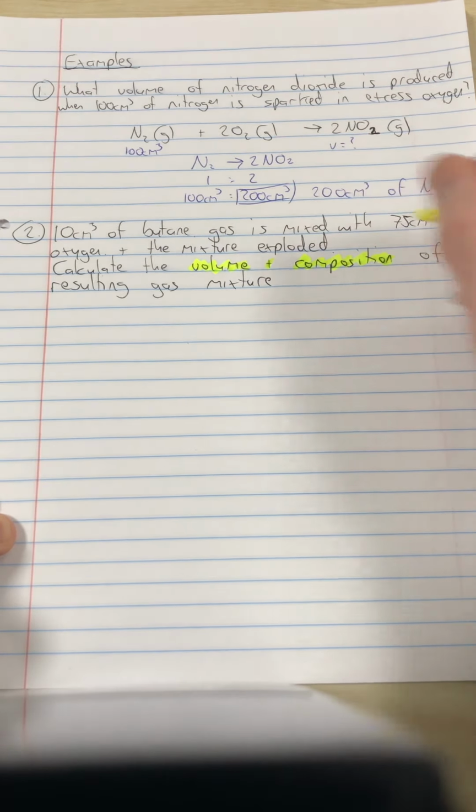So we've got C4H10 and that goes to carbon dioxide. Yeah, we ignore the water, just carbon dioxide. And that, hopefully you see, is a mole ratio of 1:4. Now, butane, we have 10 centimetre cubed of butane. So if we've got 10 centimetre cubed, that gives us 40 centimetre cubed of carbon dioxide.